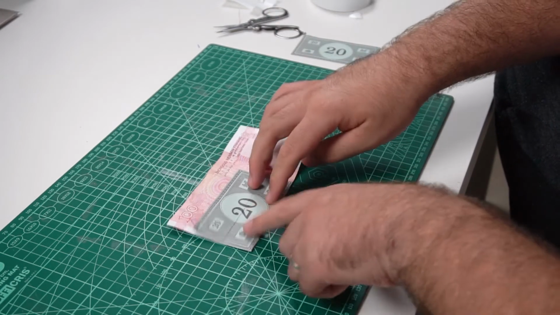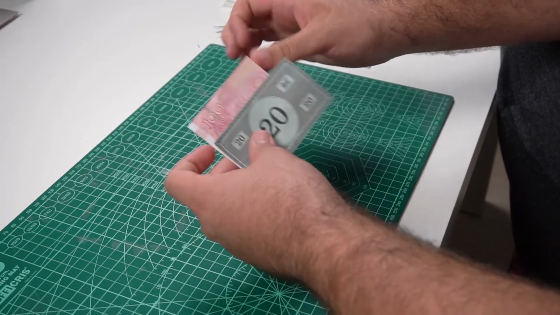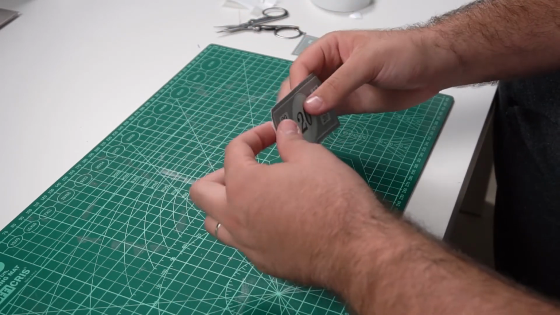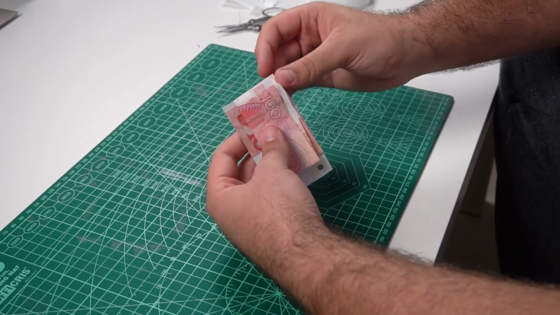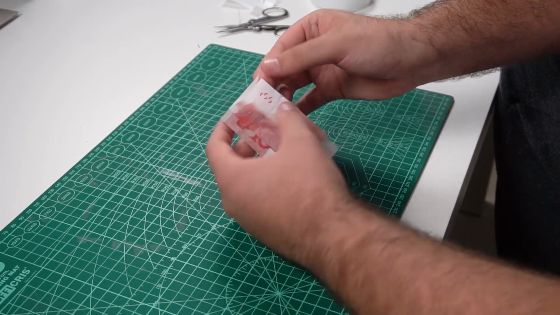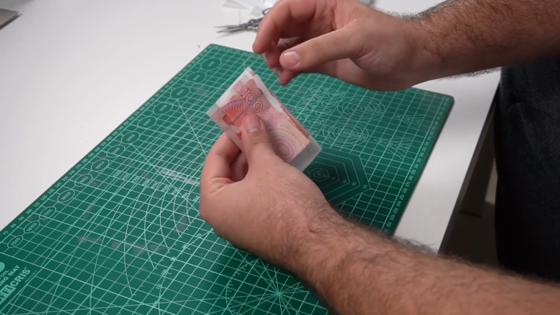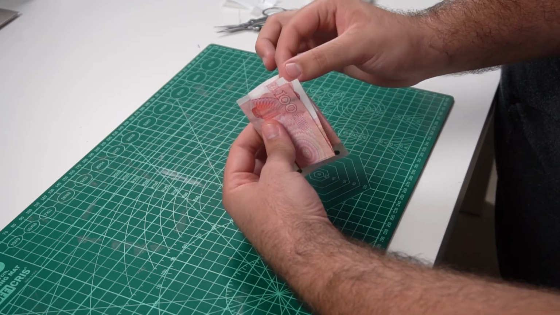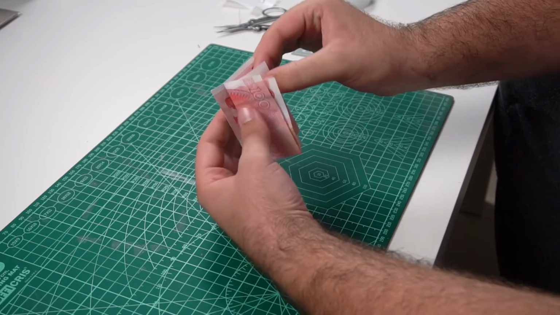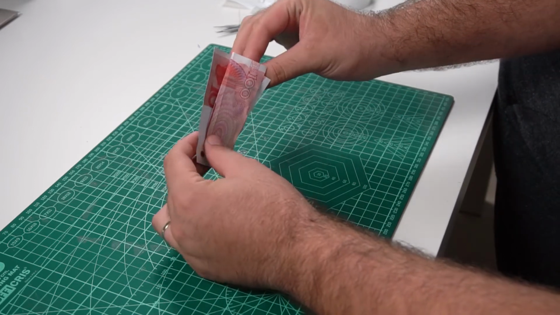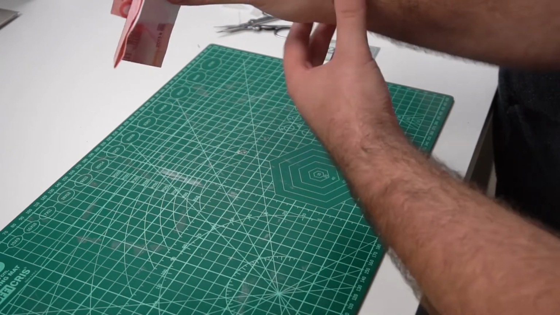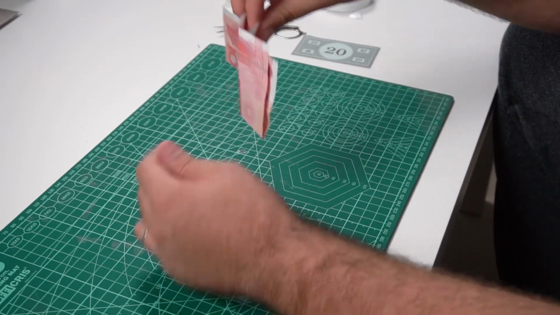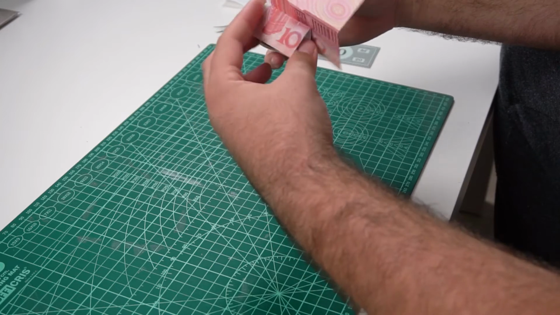Like this, and now you press here. Okay, in this way you will now bend the bill like this, and what you will do is just take this corner, so not the first one but the second one here, okay? And the only thing you have to do is just do this move with your wrist, do this, okay?